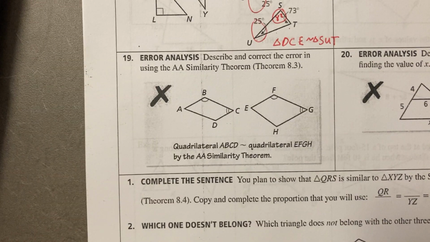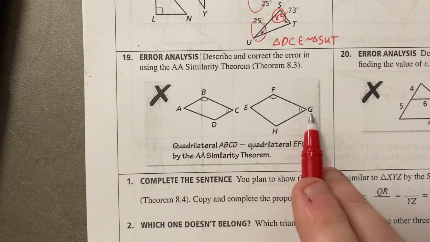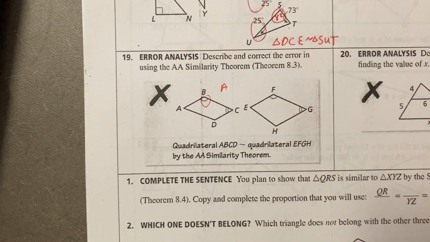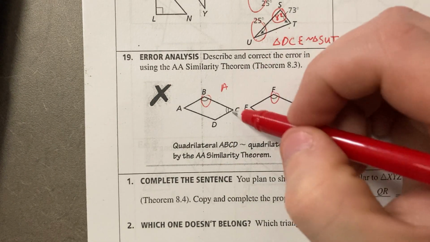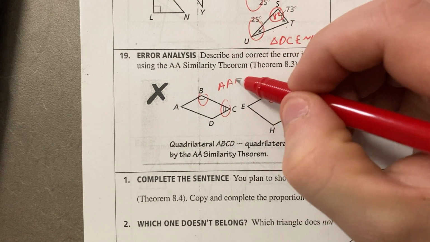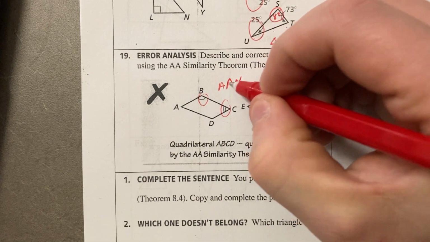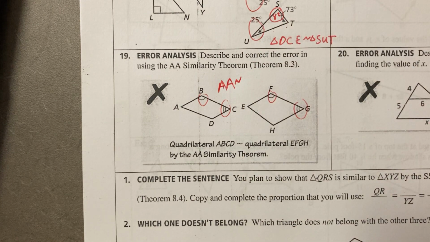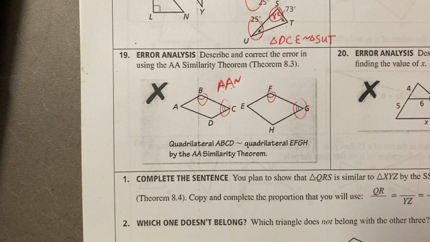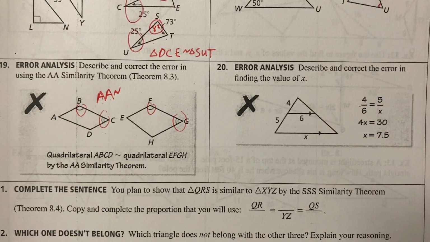Okay, describe and correct the error. Look at these two shapes. We've got one set of congruent angles. We've got another set of congruent angles. So why is it wrong to say that these shapes are similar by angle? It's because it only works with triangles. You can't use angle with anything but triangles. We're only going to do triangles in this class.